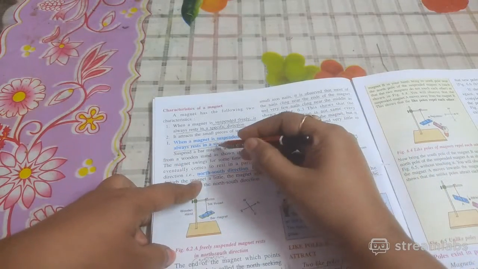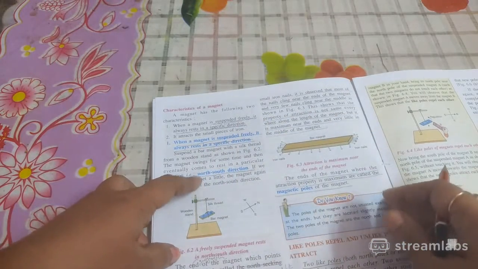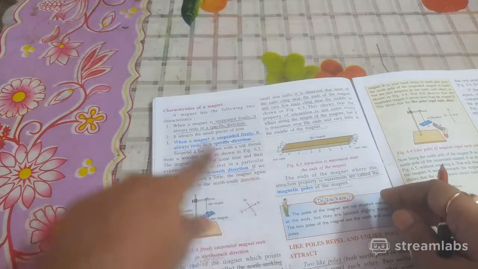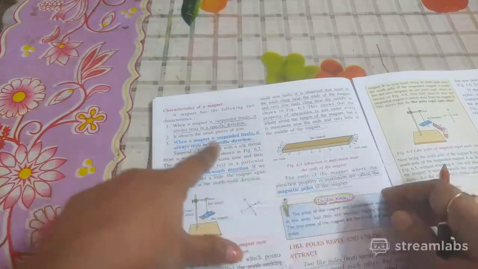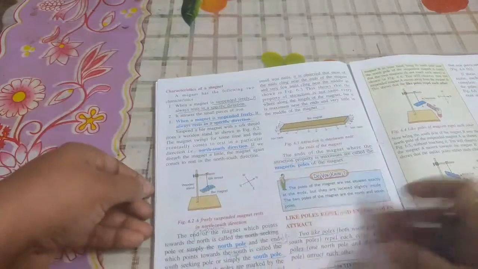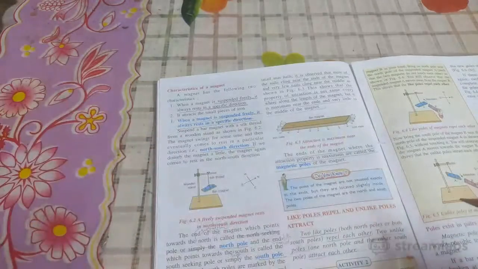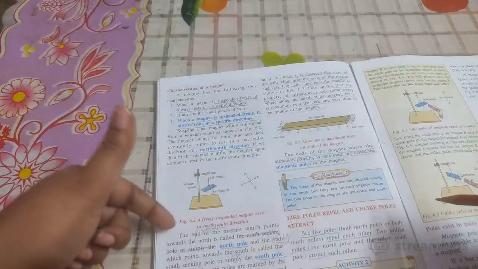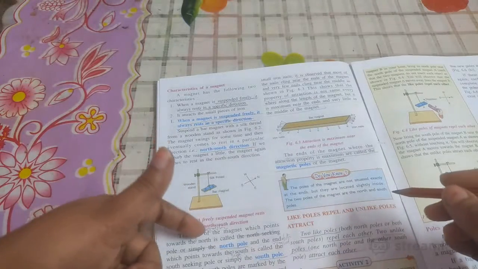So instead of a specific direction, you will write north-south direction. So when a magnet is suspended freely, it always rests in north-south direction. This is only important. Okay. Now next, north-south direction means when you suspend the magnet, the end of the magnet which points towards the geographic north.